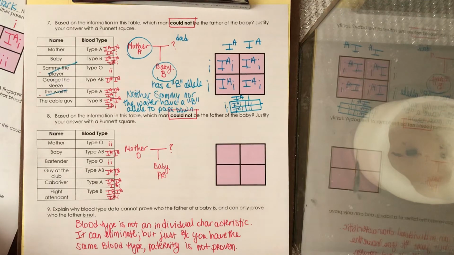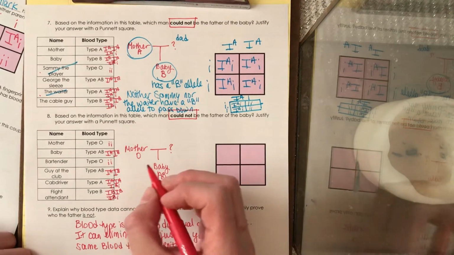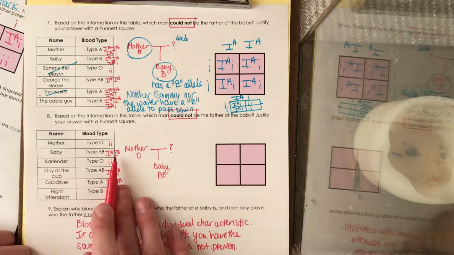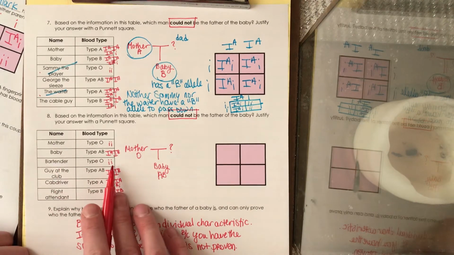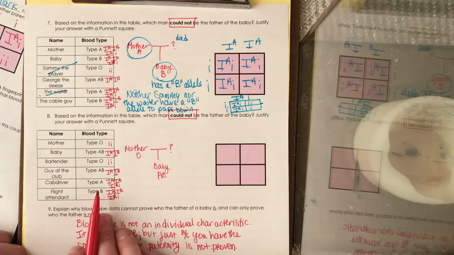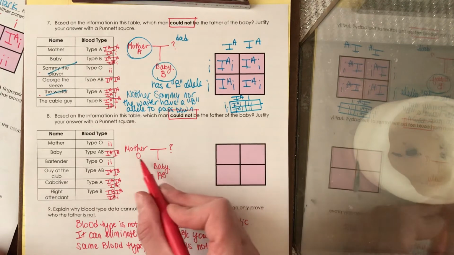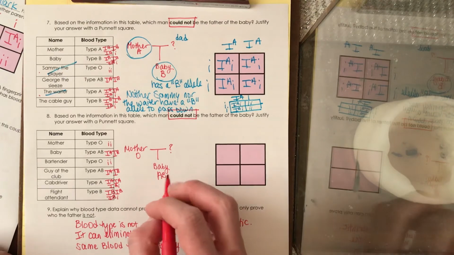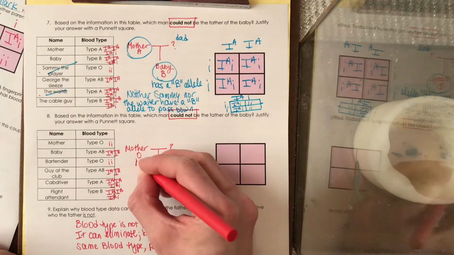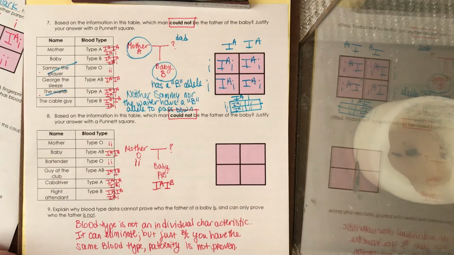So for number 8, based on the information in this table, which man cannot be the father of the baby? So there's a twist here. Justify your answer with a Punnett square. So here, mother is type O, baby is AB, bartender is O, the guy is AB, the cab driver is A, and the flight attendant is type B. So here's the mother and the baby. So the mother would have 2 recessive i's, and the baby is IAIB.